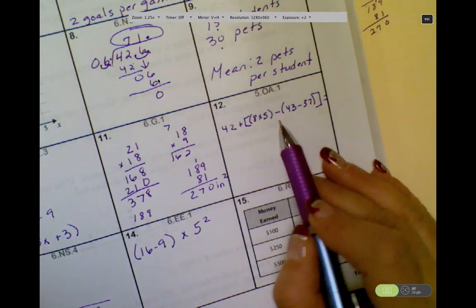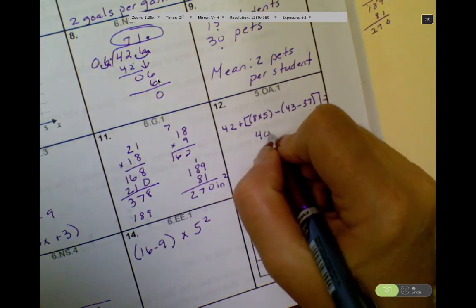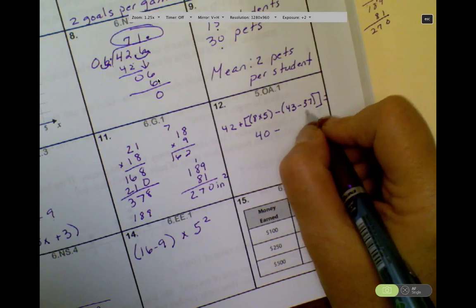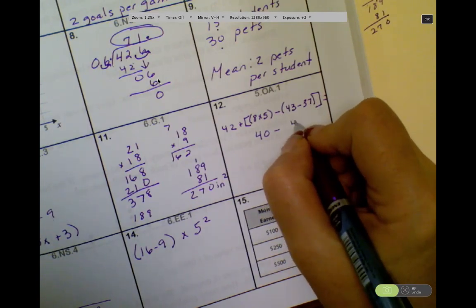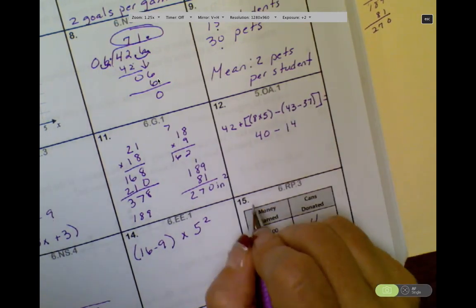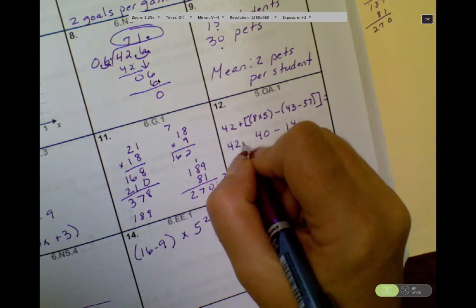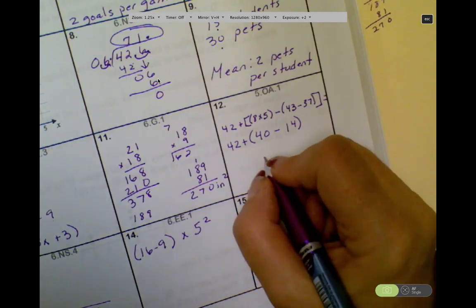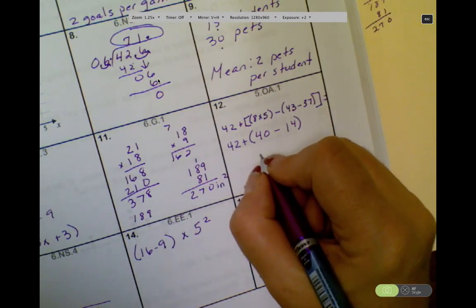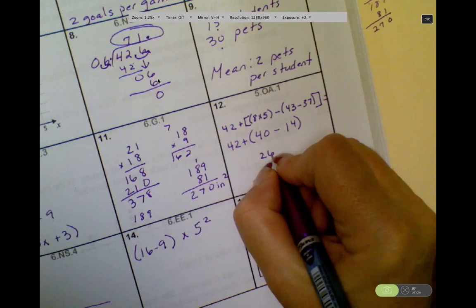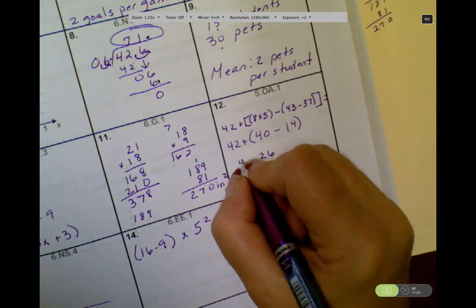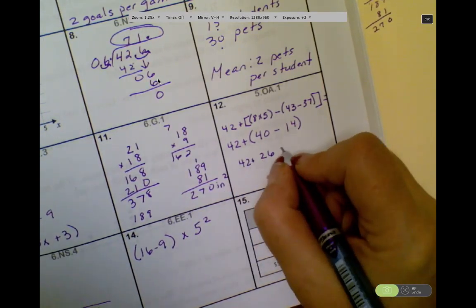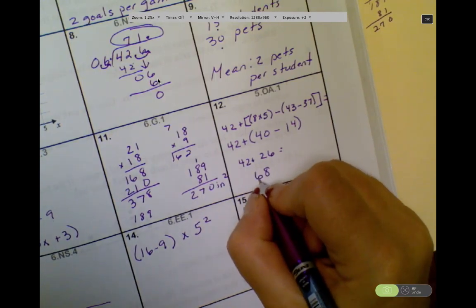All right, number 12, order of operations. Let's solve inside. This would be 40 minus 14. And then I have 42, but this is still in brackets. So 40 minus 14 is 26. 42 plus 26 equals 68.